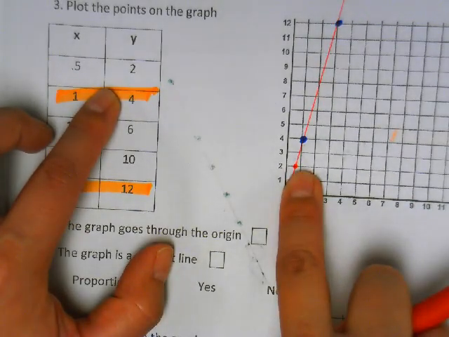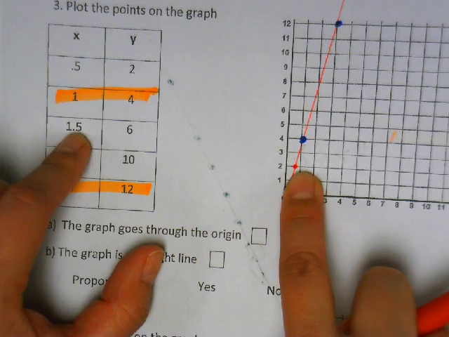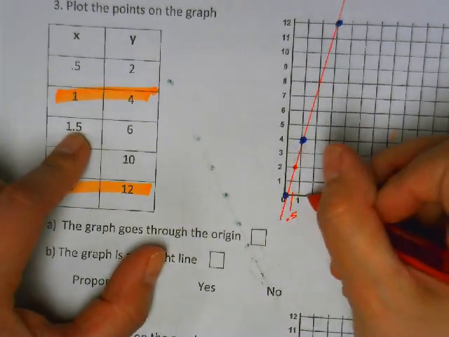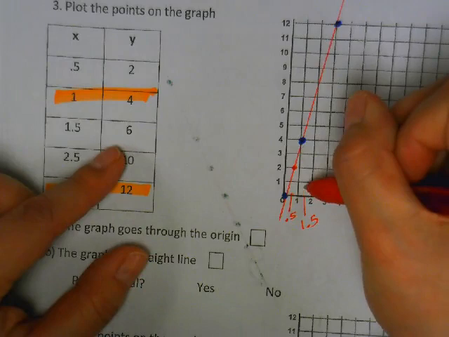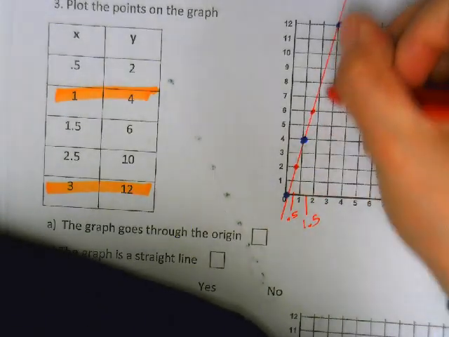Does my line hit it at the 2? Yeah? 1.5. Where would 1.5 be? Between the 1 and the 2. So here would be 1.5. 1.5, go up to 6. Do I hit my red line? Yeah, I do. And then the last one, 2.5, 10. 2.5 all the way to 10.